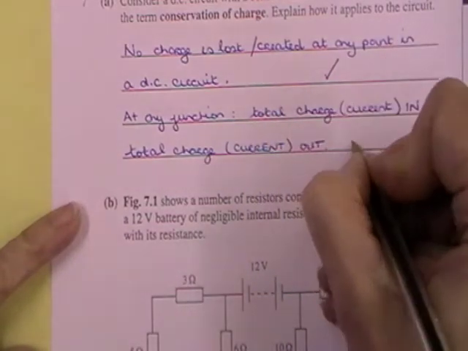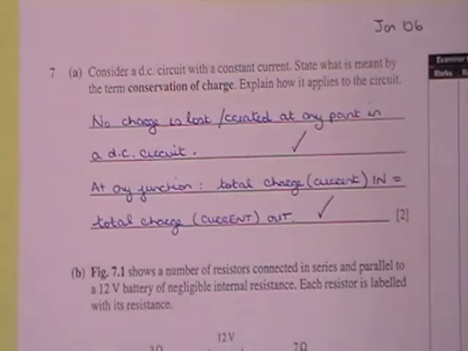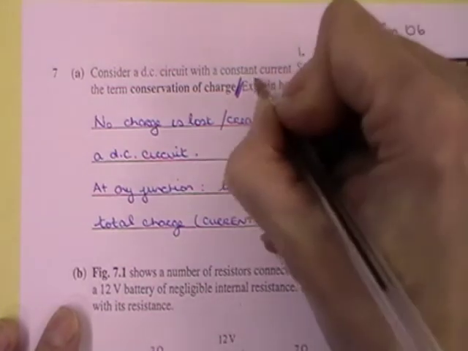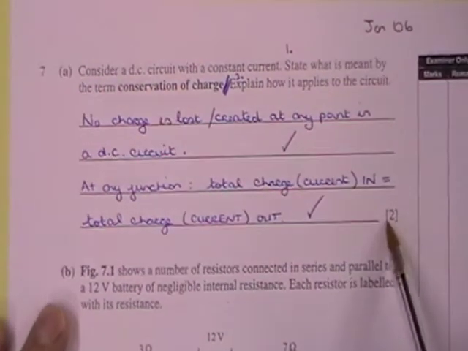So there would be 1 mark for each of those wee bits. So it's very important to read the question and split it into, there's really 2 parts of the question. There's the first part and there's the second, and that's how your 2 marks is going to be divided up.